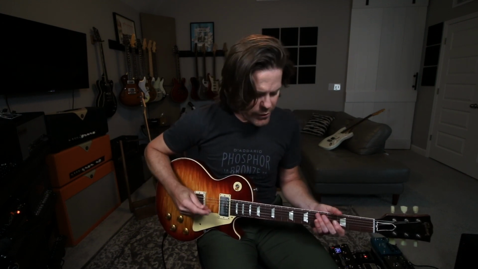Today I want to talk about reverb and delay, and when there is too much, or maybe sometimes not enough. The way I want to address this is within the context of a solo tone, or just this type of solo, which is pretty... I've got it dialed pretty syrupy.